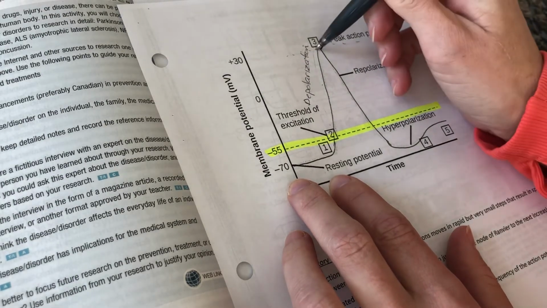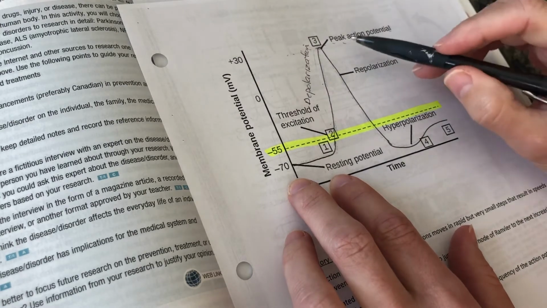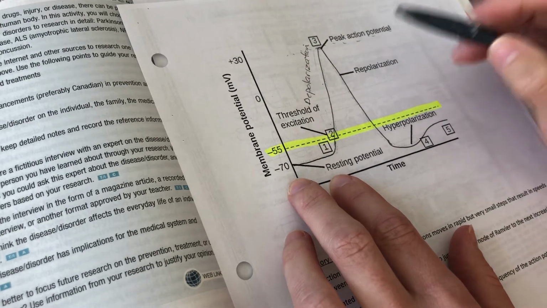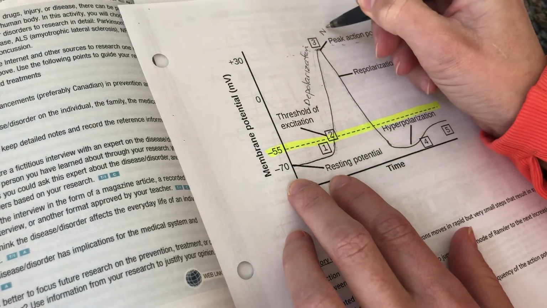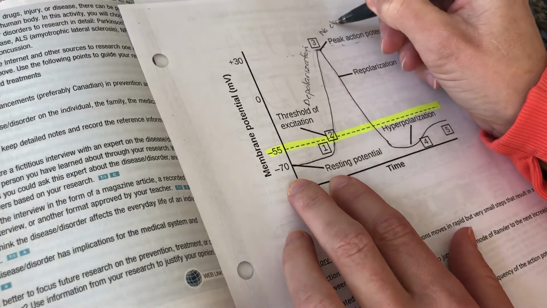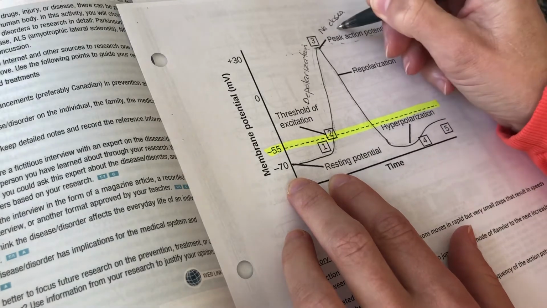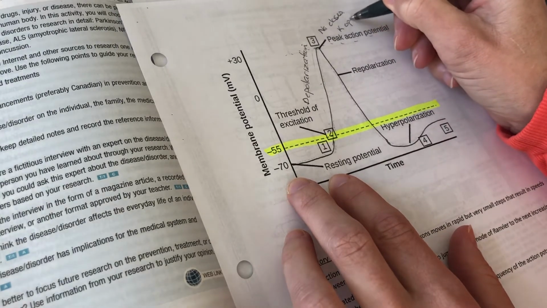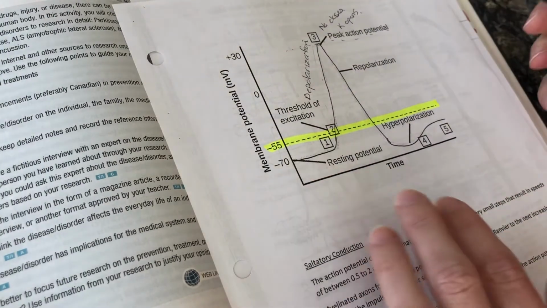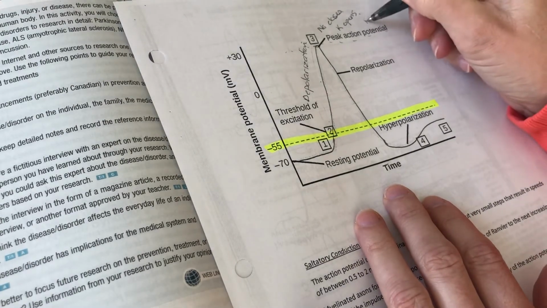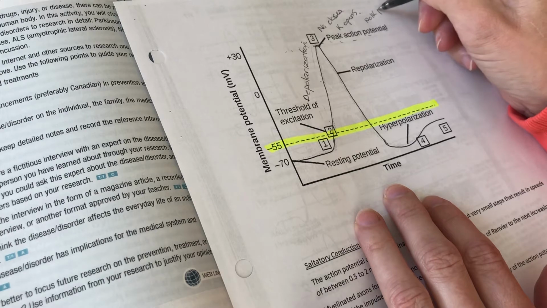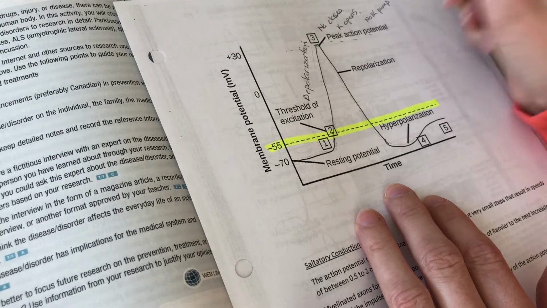This is called the peak action potential. Okay, so you can see it's the peak, right? At this point in the peak action potential, this is when your sodium channels close. So sodium closes and potassium opens. And our sodium potassium pump is going to kick on too. The NaK pump works all the time to maintain your membrane potential.